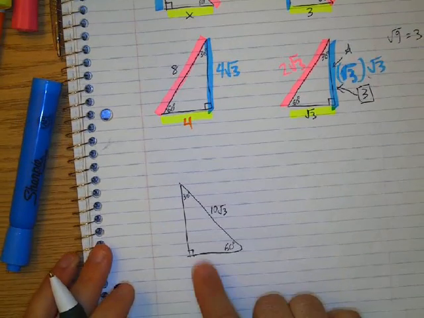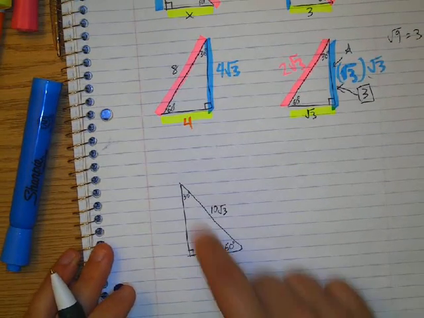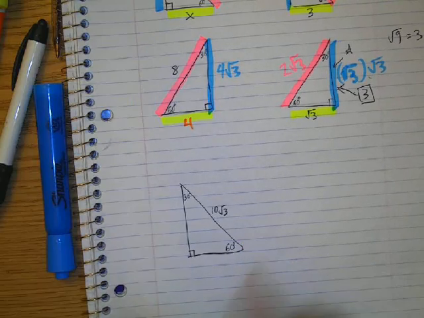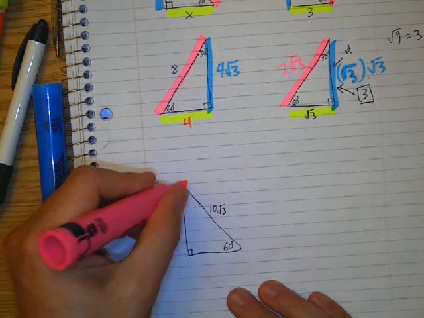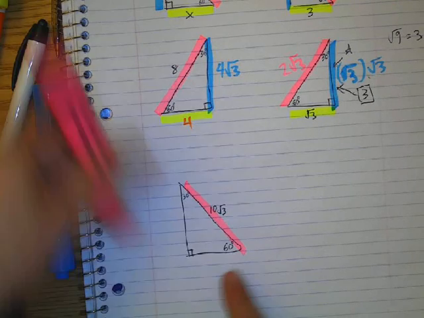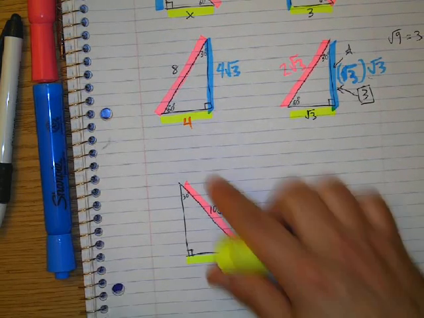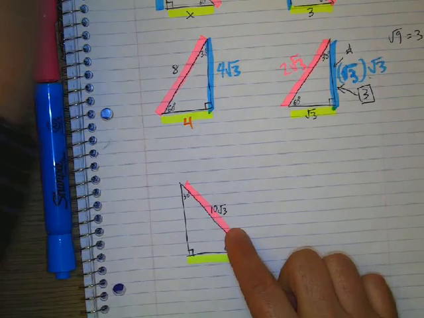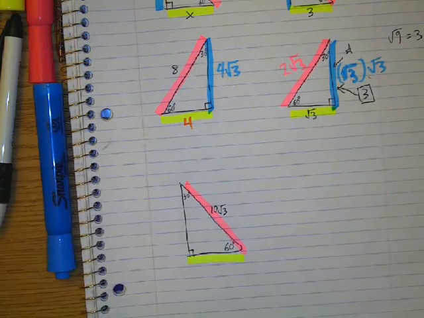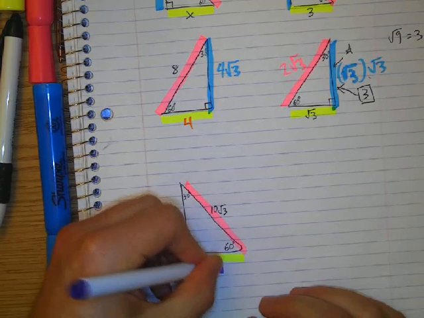Okay, this one here is also a little bit tricky. We know that this length is 10 square root 3. So the yellow side, which I'm about to draw, is half the length of the pink side. So if I divide that by 2, we're going to end up with 5 square root 3.